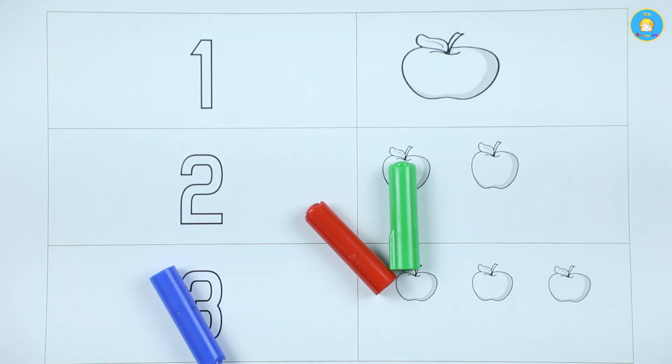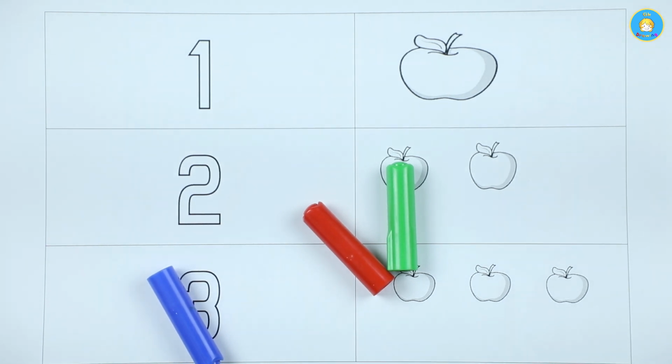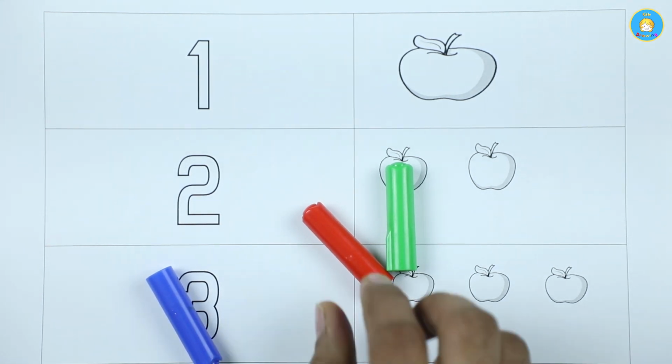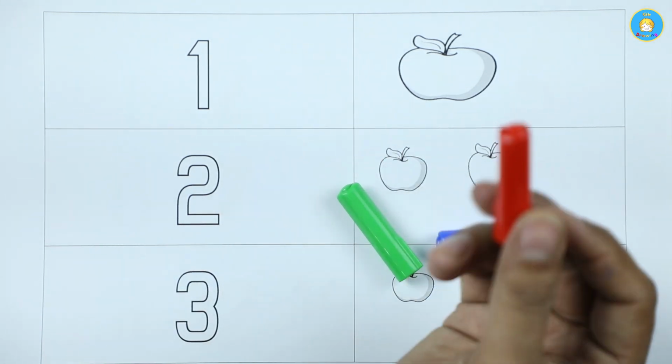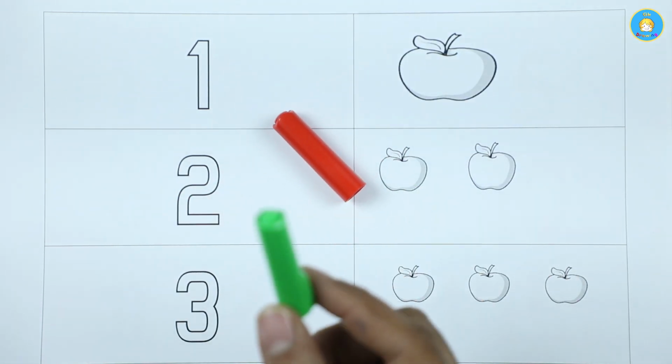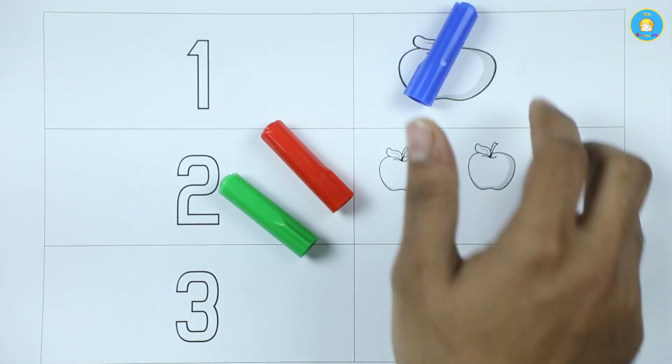Hello kids, today we learn 1, 2, 3 with 1 apple, 2 apples, 3 apples with color: red color, green color, blue color.